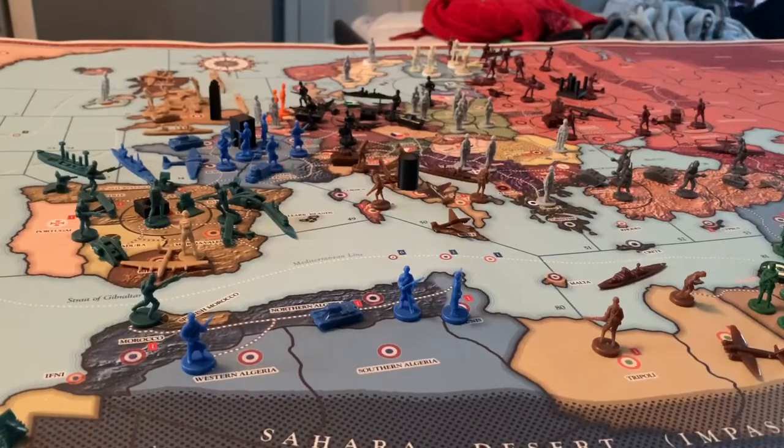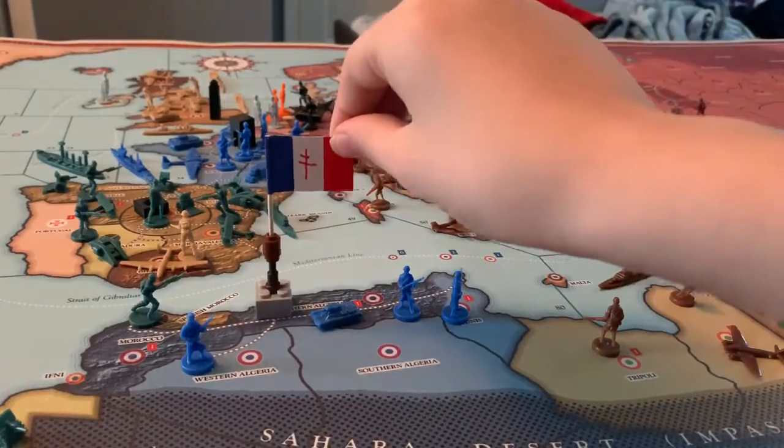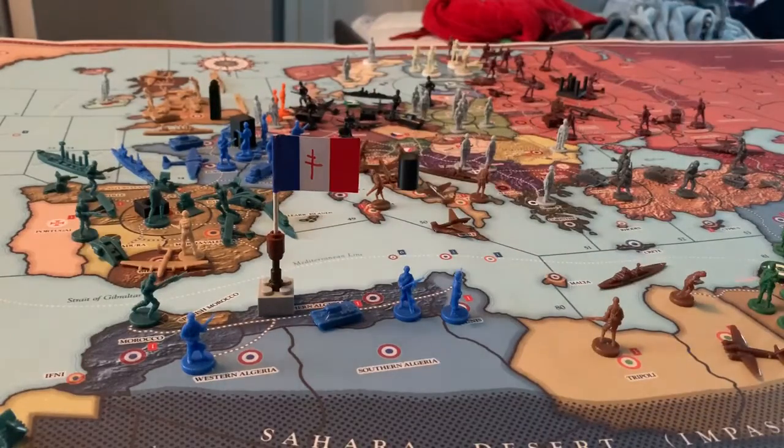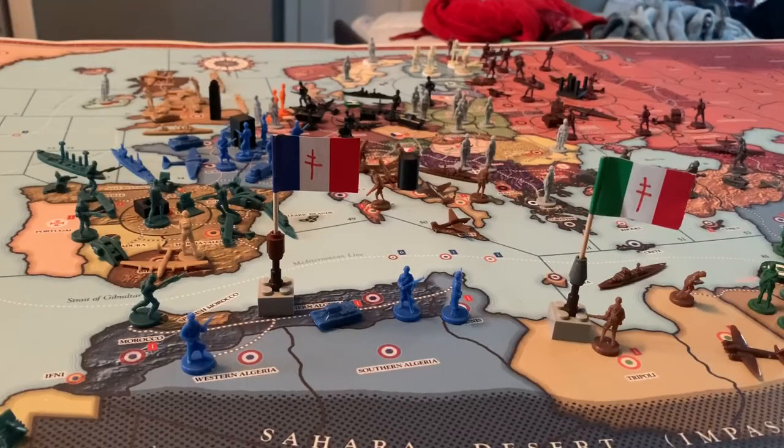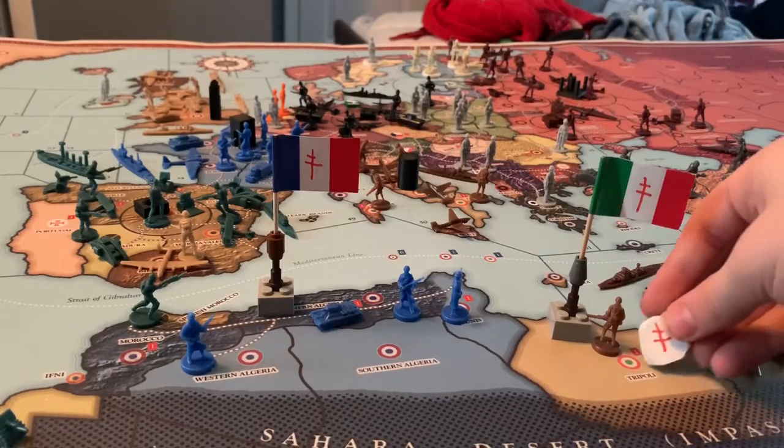But what if the Allies actually get to liberate North Africa? Free France will move its capital to northern Algeria, and Free Italy will move its capital to Tripoli. Oh, and they'll also put their little roundels down here.